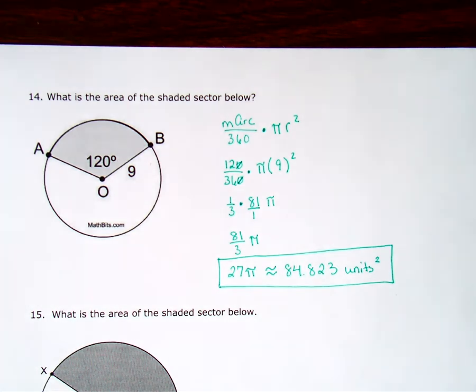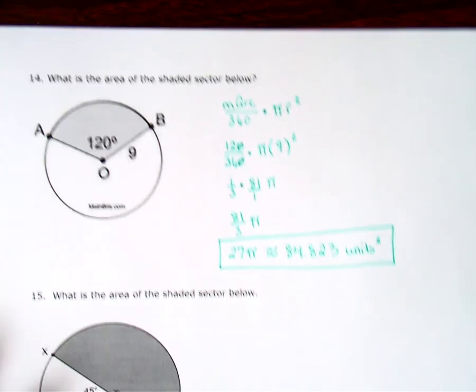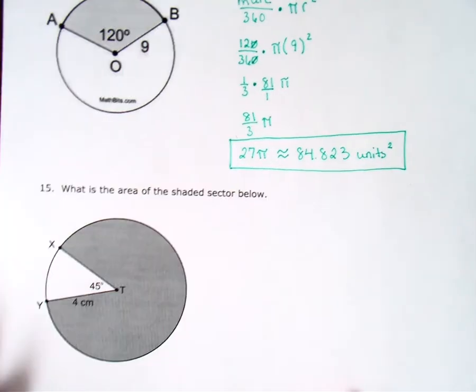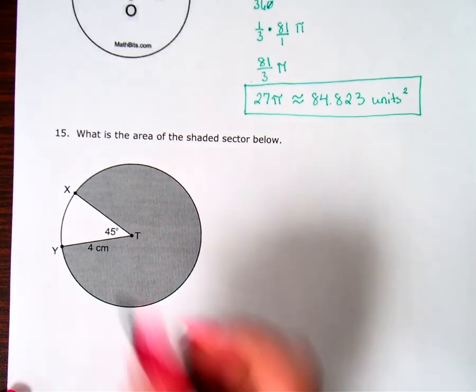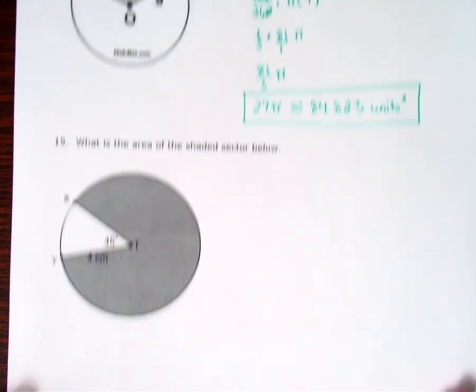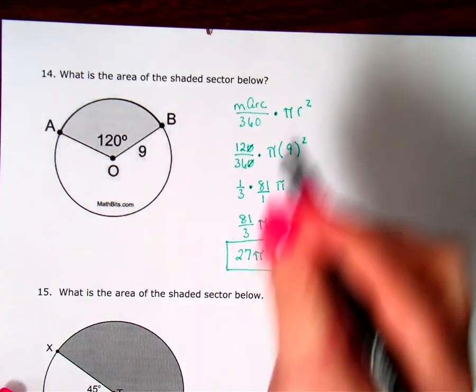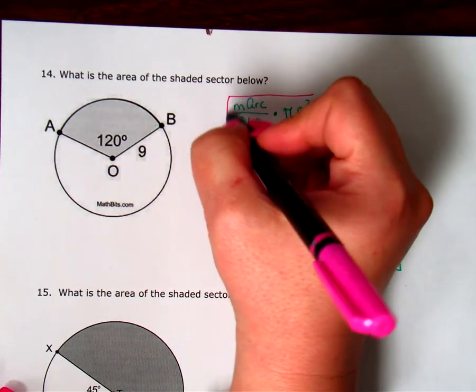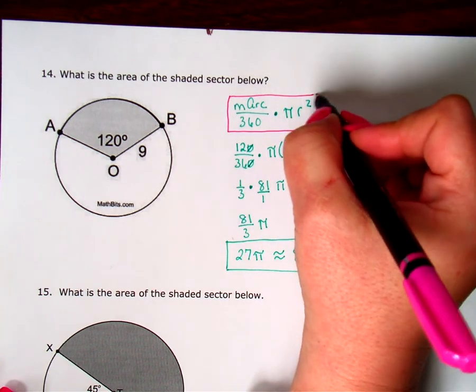All right, let's look at the very last problem for this review for the test coming up. What is the area? So another area problem of the shaded sector below. And I can see it's this big sector back here. Since it's area of the shaded sector, I'm going to use the same formula.